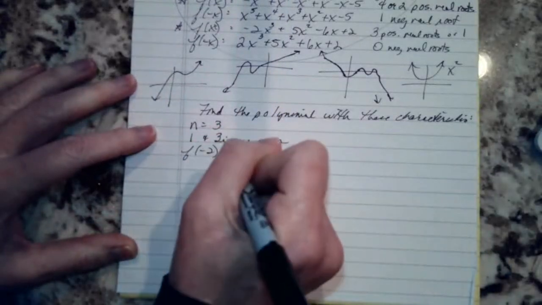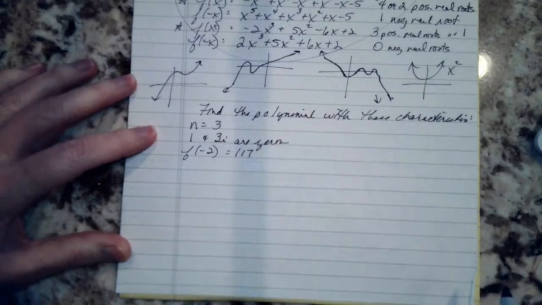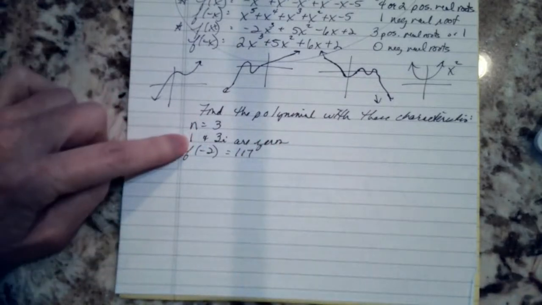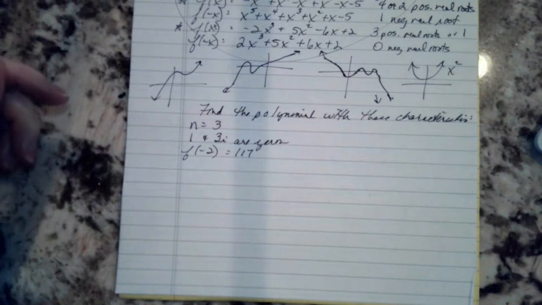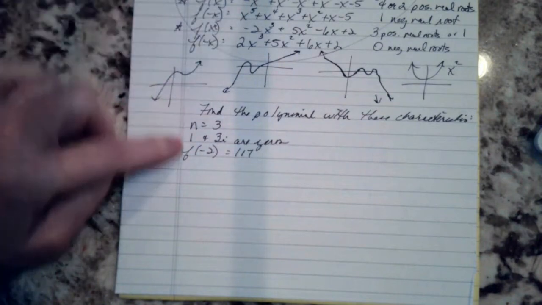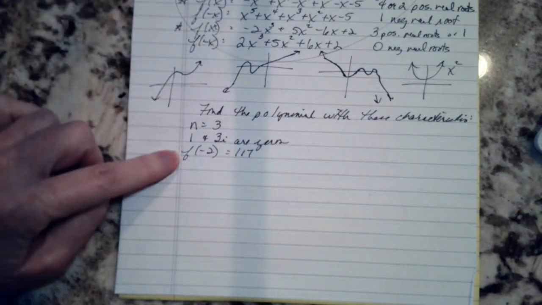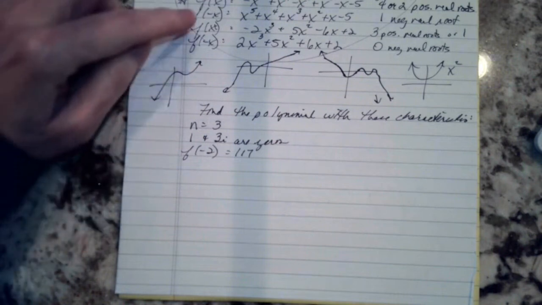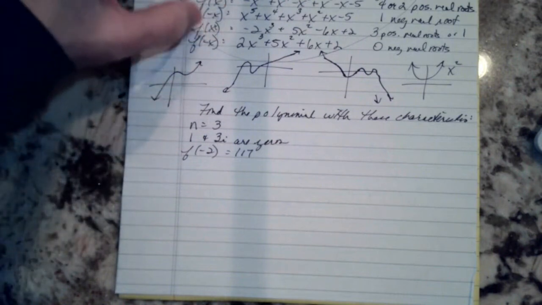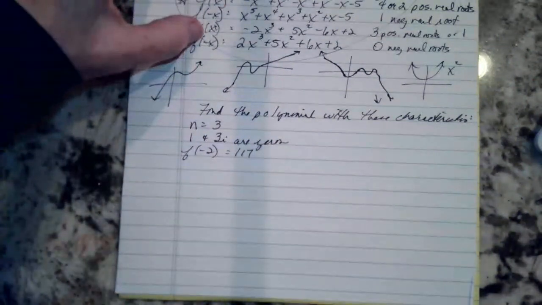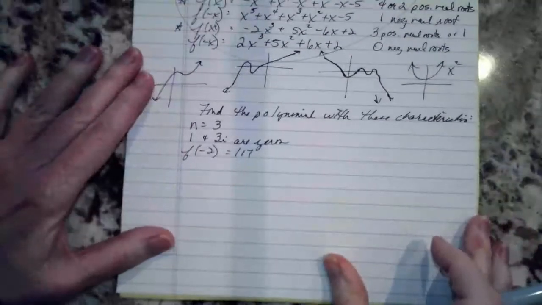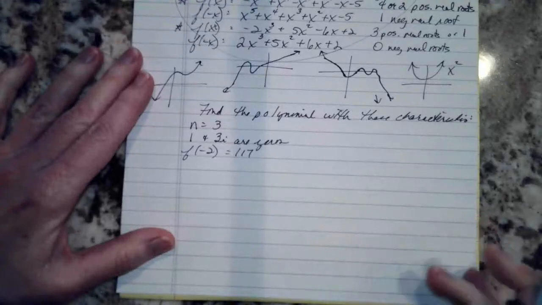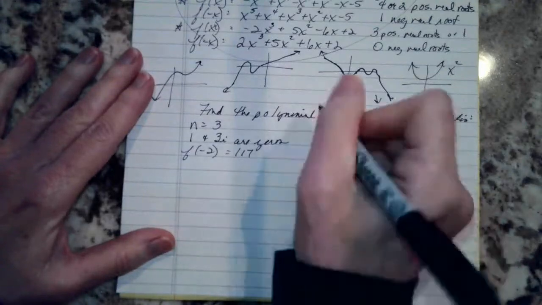Okay, f of -2 equals 117. Okay, we're going to do some math on these 3 facts, and this is a process that is different from what we've done. This is the algebra of what we've been looking at. Right here, we've been looking at the graphing of it, the decisions about it. Now we're going to put it into algebra. This is super simple. Nothing in here that you don't know. It's just a little bit weird looking.